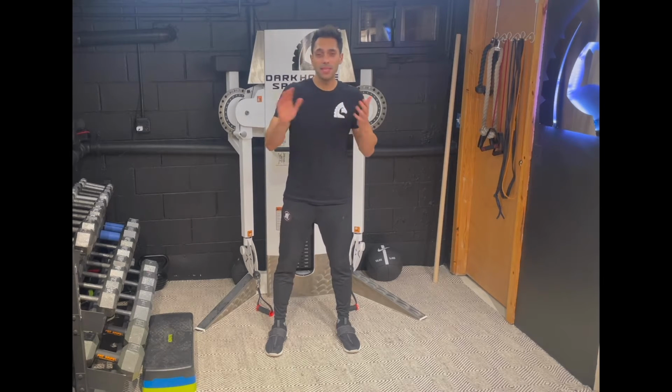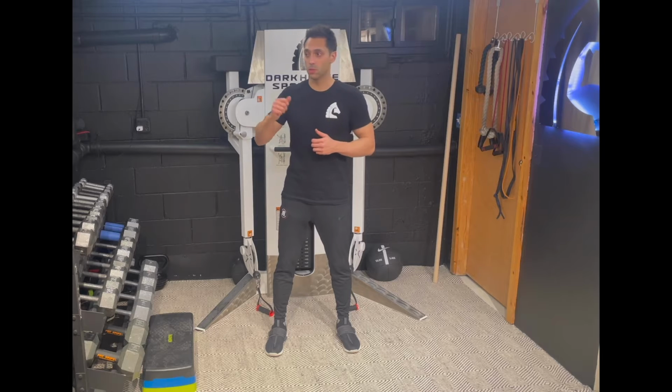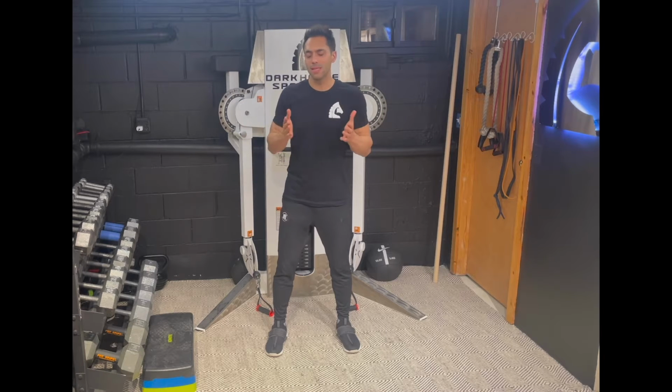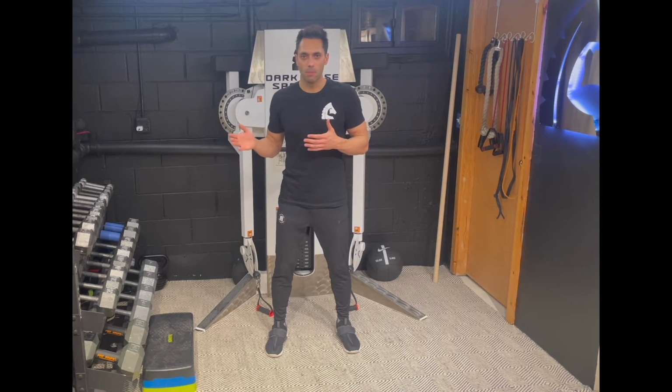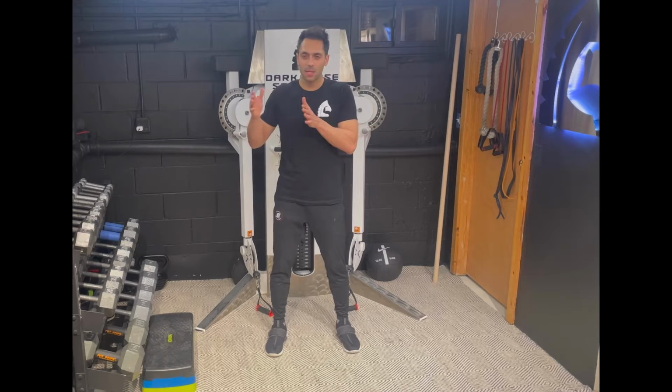Lunges are an amazing exercise. They have so much transfer to physique goals, to strength, to power, athleticism. There's just so much variety, so many things that you can use lunges for. But it's important to understand them so that we can get the most out of them. So we're going to break this little masterclass into a few chapters.